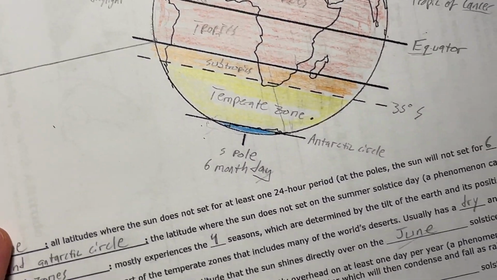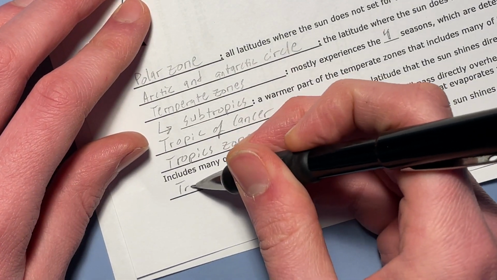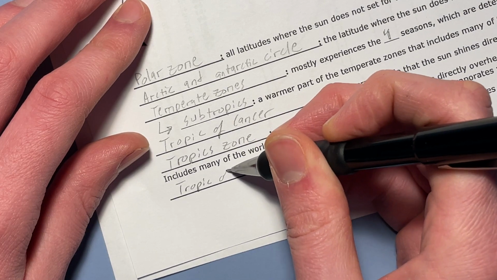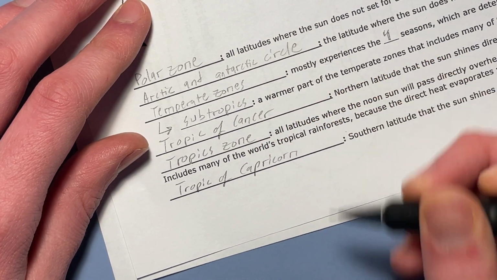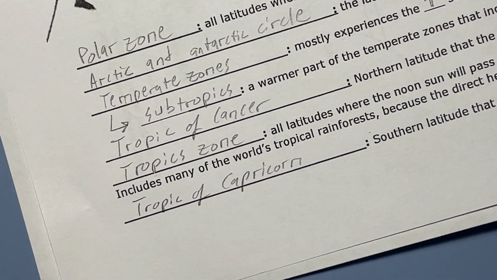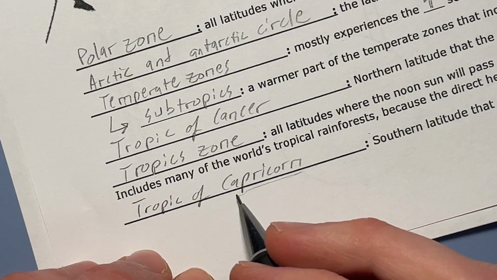All right, let's go down to this last blank, which is pretty important here. This is the Tropic of Capricorn. It's just an imaginary line. Capricorn is in the south, and Capricorn is a constellation.